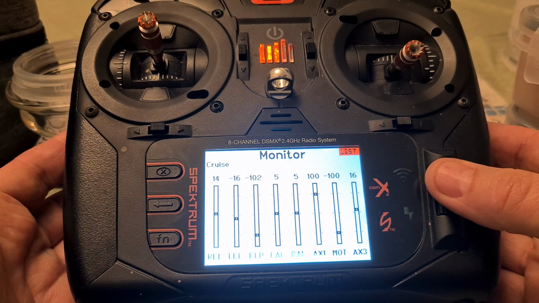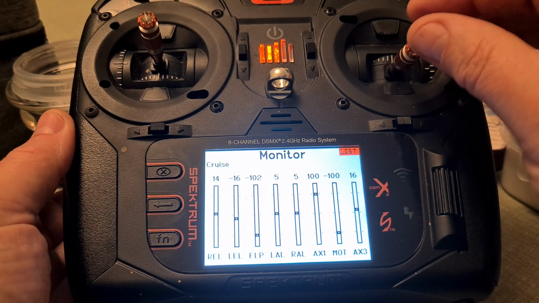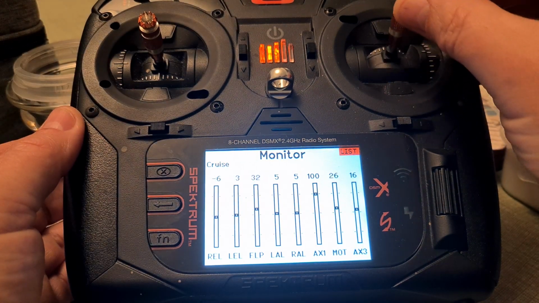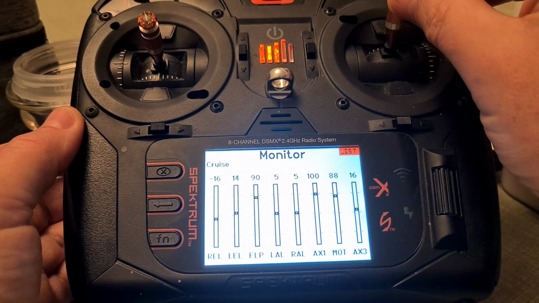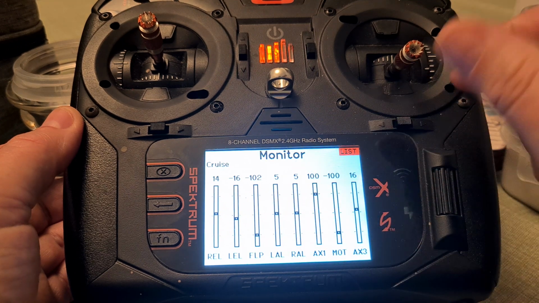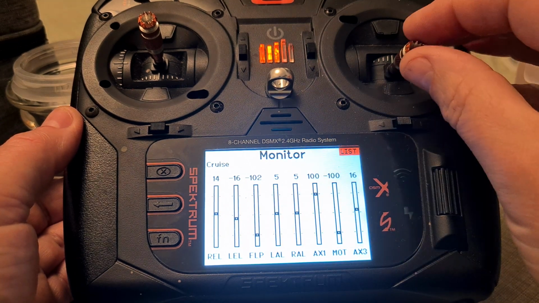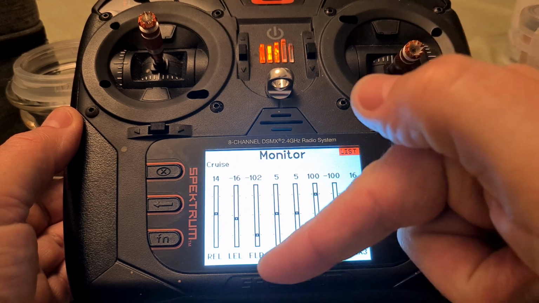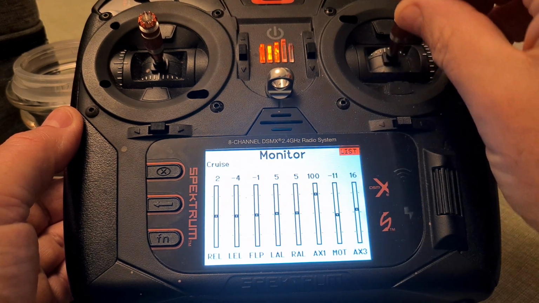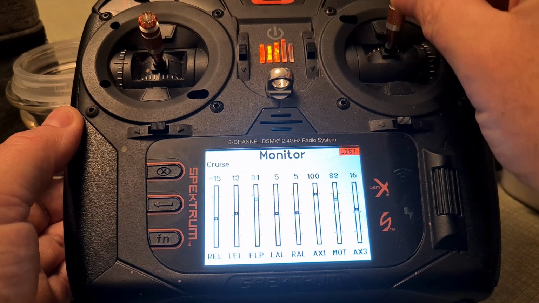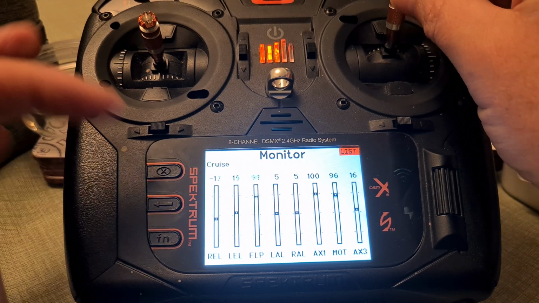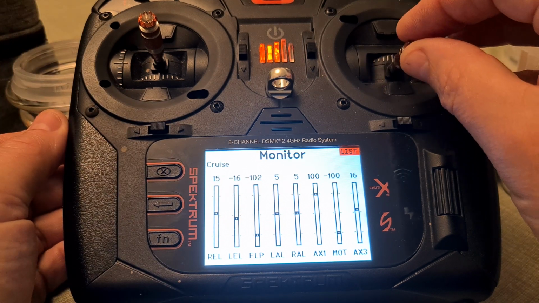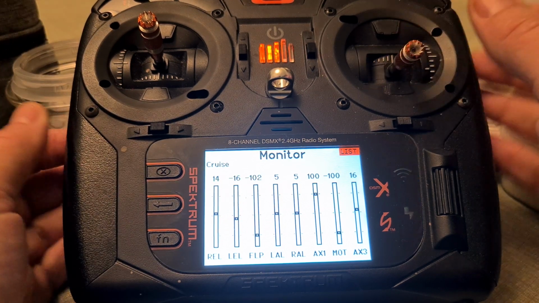So we can look at the monitor, and I've got the motor channel here I mentioned earlier on, and that's mixing into the flap channel there. So we're just getting the motor onto a channel there, and you can see the elevator compensation being applied there.